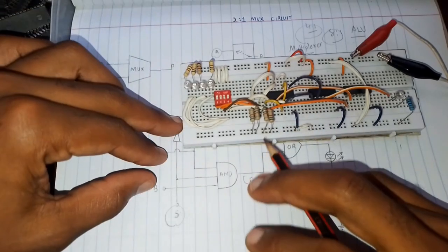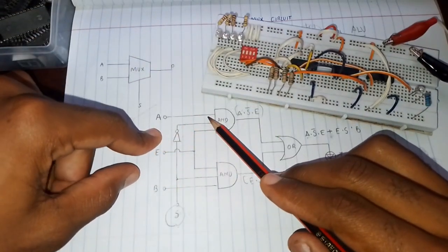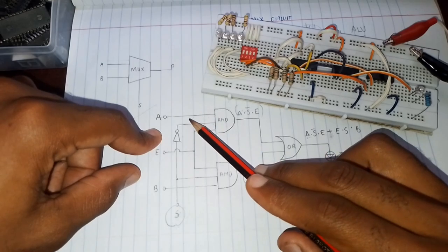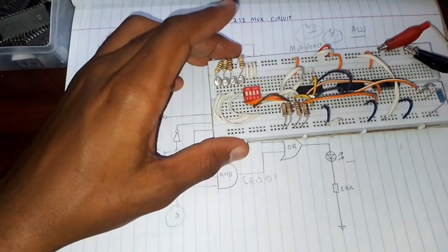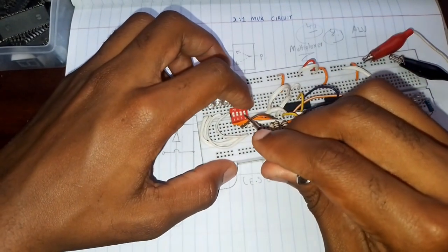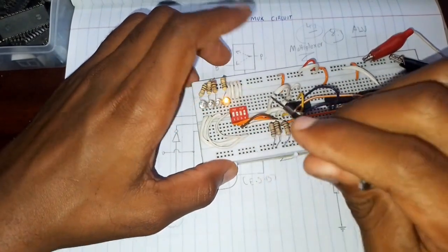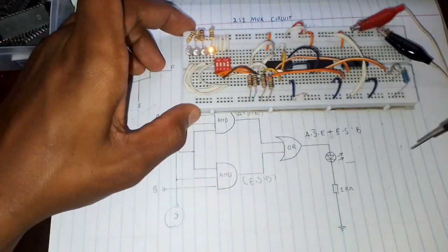So let's start with this. First of all, I have to enable my circuit, so if I put a 1 at this input, then I enable. Let me enable pin number 4. So I've enabled my circuit and it's on, meaning I can do other operations.